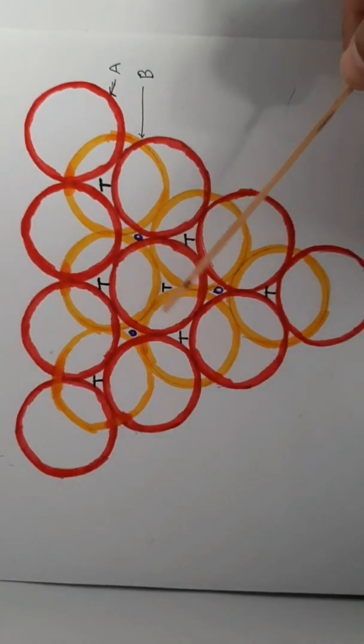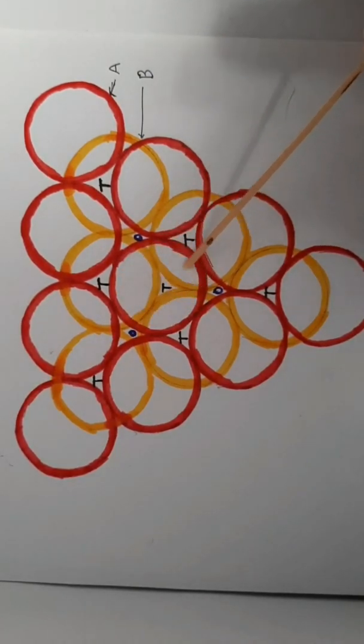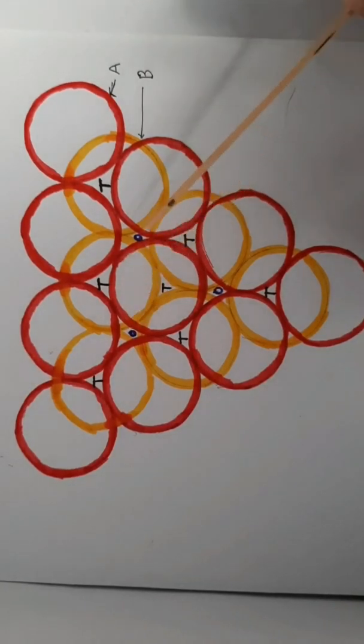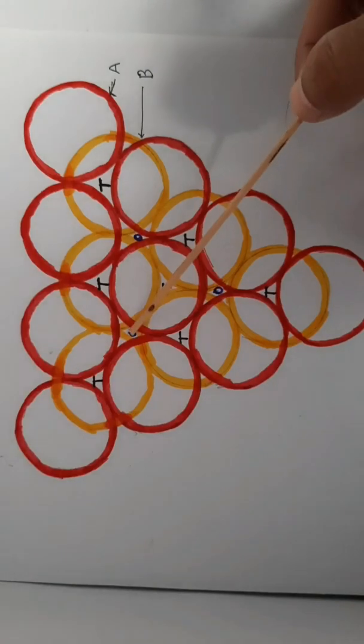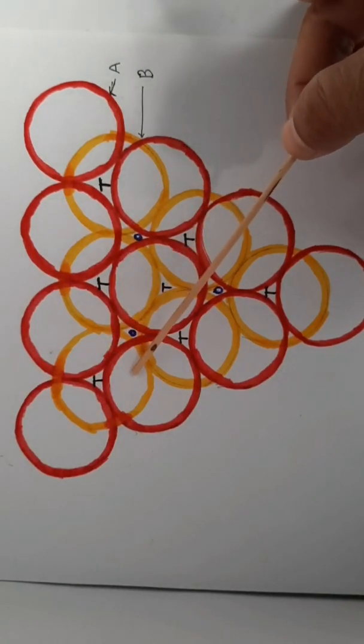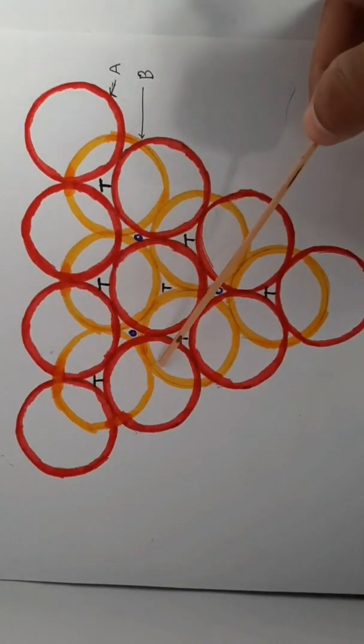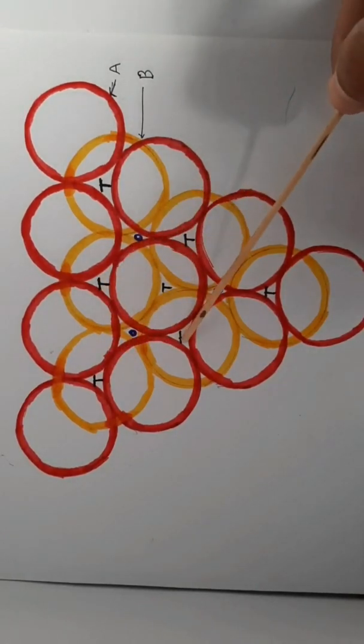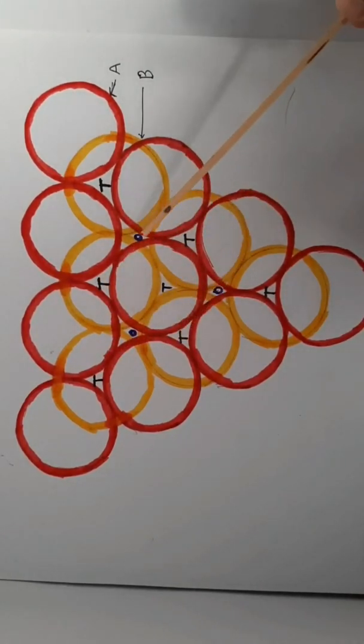Now let us consider the octahedral voids surrounding this sphere. There are three octahedral voids surrounding this sphere. This octahedral void is formed by three red balls in the first layer and three yellow balls in the second layer.